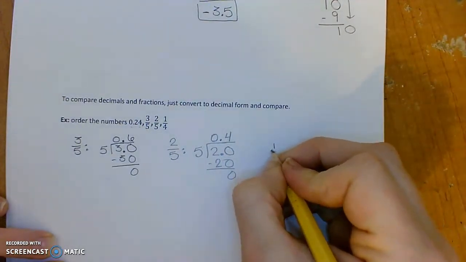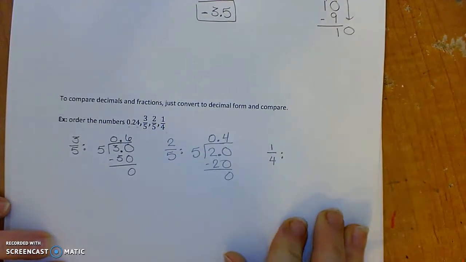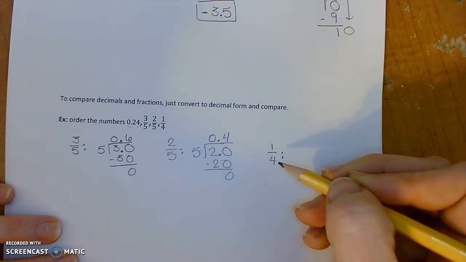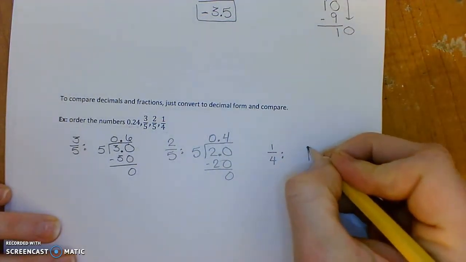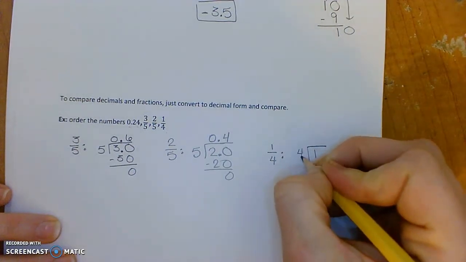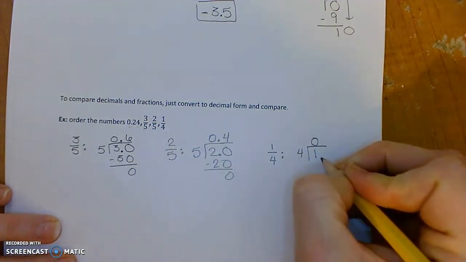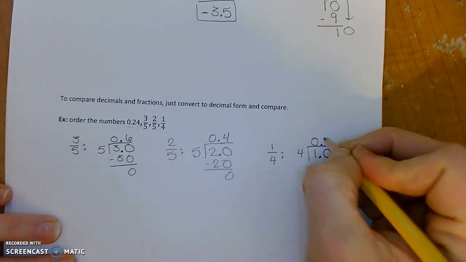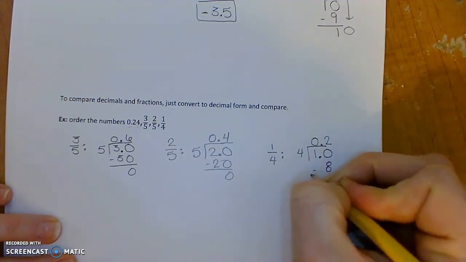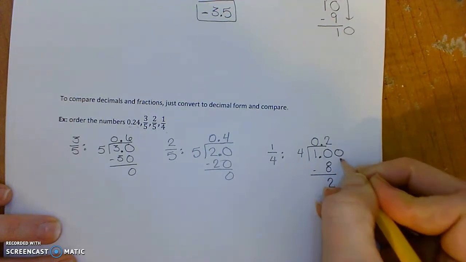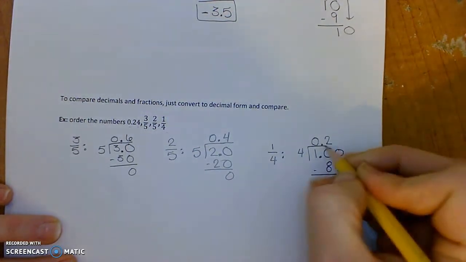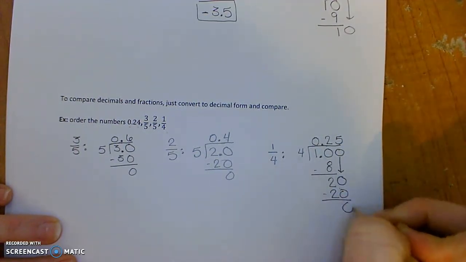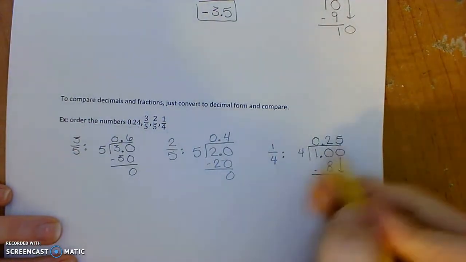Now how about 1/4? This one I think we've done before. We've done 3/4. 3/4 is 75 cents. 1/4 should be 25 cents. So let's see how that looks. 1 divided by 4. 4 goes into 1. It doesn't, so 0 times. So I'll append a 0.0 to the end of my number. 4 goes into 10 twice. 2 times 4 is 8. Subtract. Append another 0 and bring it down. 4 goes into 20 5 times. 5 times 4 is 20. Subtract, and we get 0. So 1/4 is 25 cents.